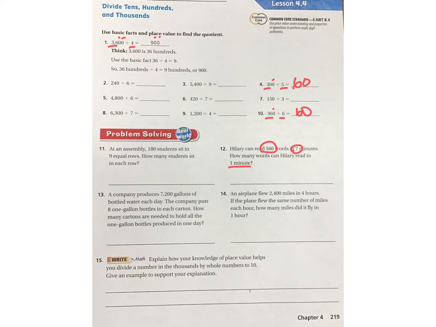So we have 560 divided by 7. Write it down. Then underline your basic fact. Think about your basic fact. And what is it? 56 divided by 7. Great. And 56 divided by 7 is what? 8. And how many zeros? 1. And I just put a dot above my 0 to show my work that way. And so I have 80. Now the question said, how many words can Hillary read in 1 minute? The answer is 80 words. Okay, so I'll just write it here, 80 words.